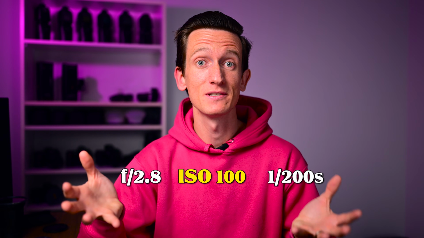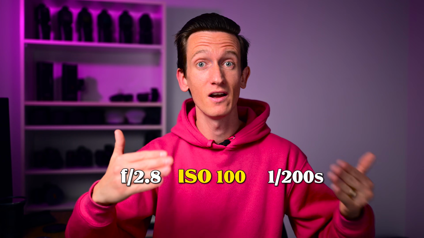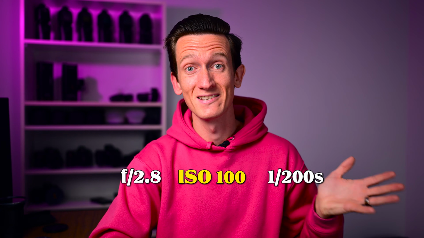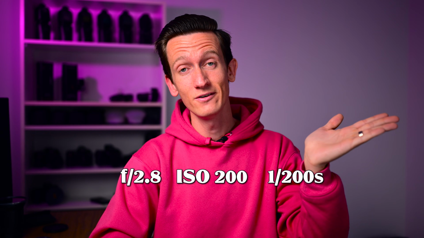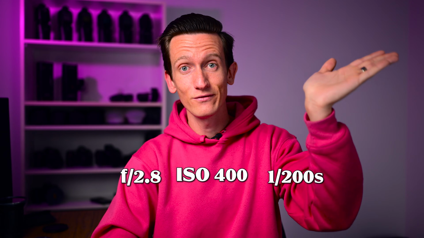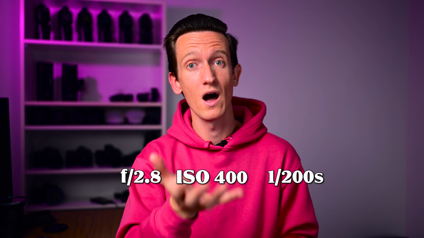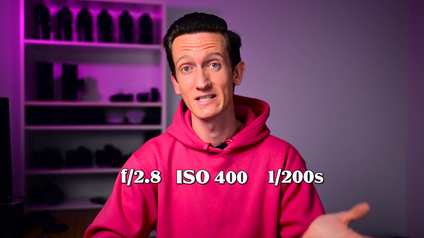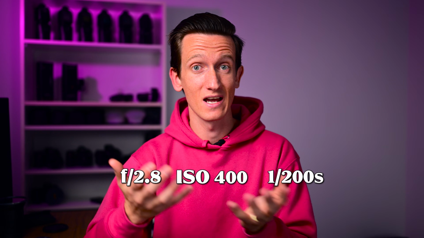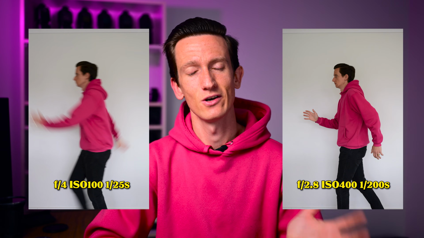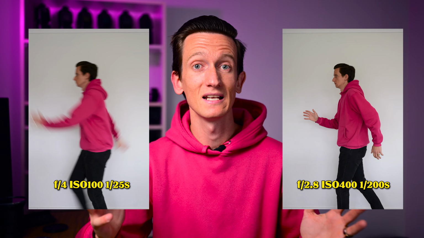How do I add 2 stops of light using ISO? I just double my ISO twice. So from ISO 100 up to ISO 200, and then from ISO 200 up to ISO 400. So my updated camera settings are now f2.8, ISO 400, and a shutter speed of 1/200th of a second. And I have the exact same exposure as before. Here's my original image on the left, and my updated image on the right. Same exposure, completely different settings.